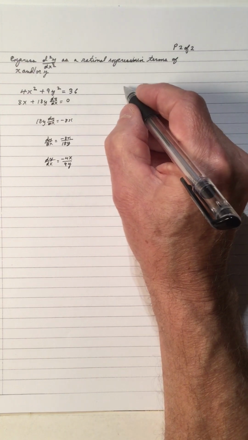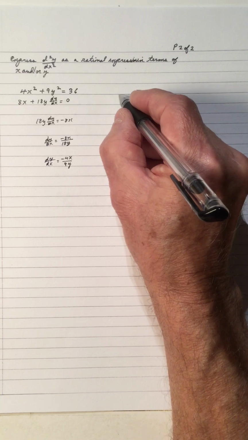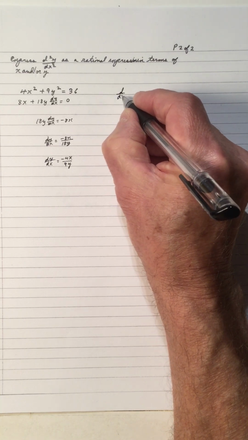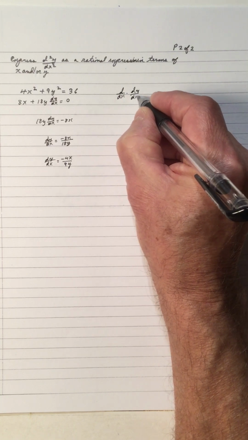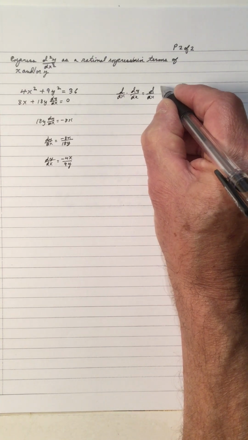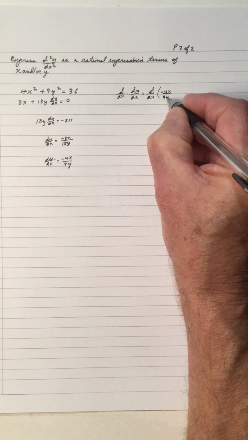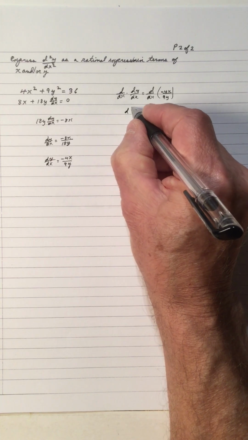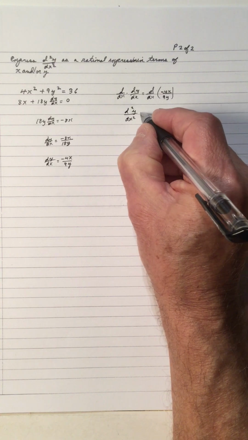Now we'll do the second derivative on this one. So the second derivative, I'm just going to write that down: d/dx of dy/dx equals d/dx of negative 4x over 9y. So this gives us d squared y over dx squared.